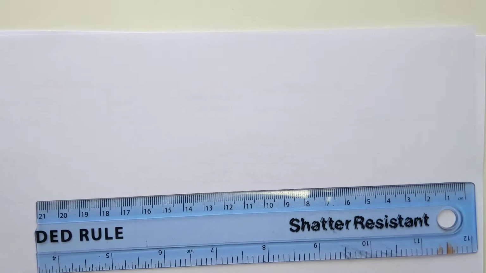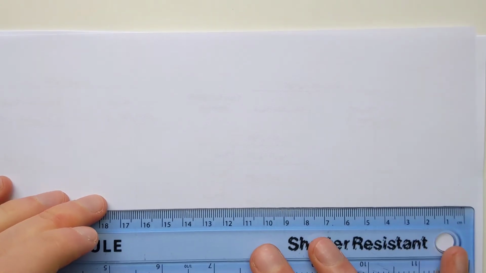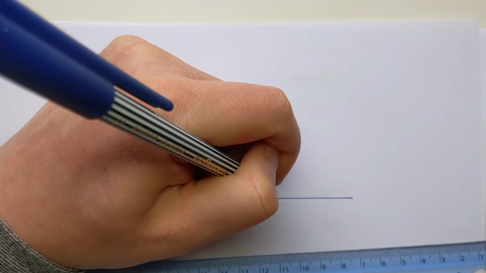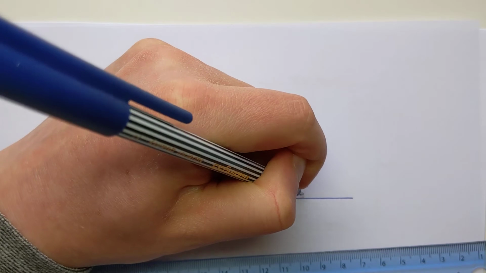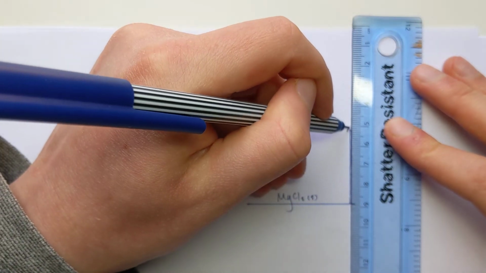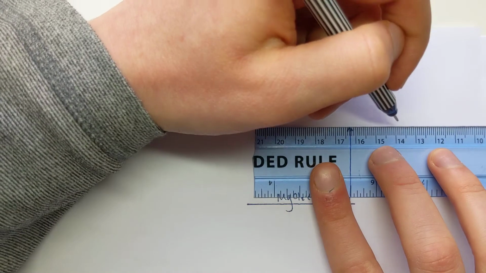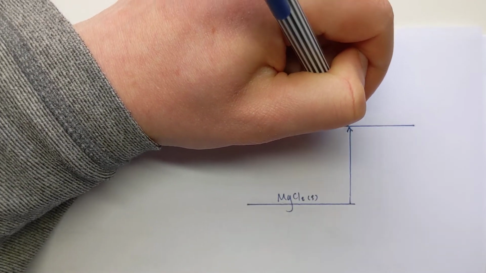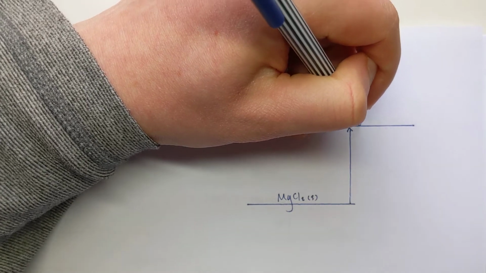So the key step for forming any Born-Haber cycle is knowing what you're aiming for, so knowing your start point and your end point. The bit I always think is best to start with is just your ionic solid at the bottom. So in this case we're looking at MgCl2 as a solid. The energy we're trying to work out in every one of these examples is generally going to be the lattice enthalpy, which is the energy to break that ionic lattice apart to go to separate ions in the gaseous state.